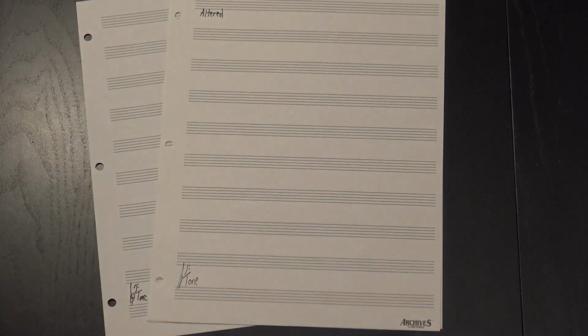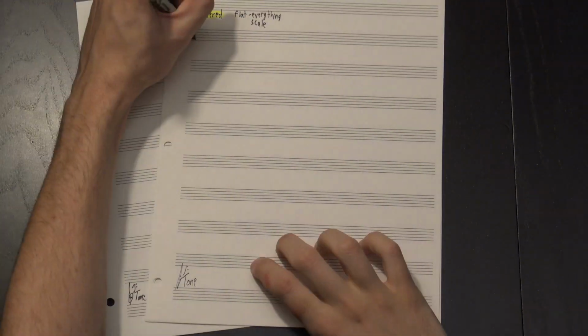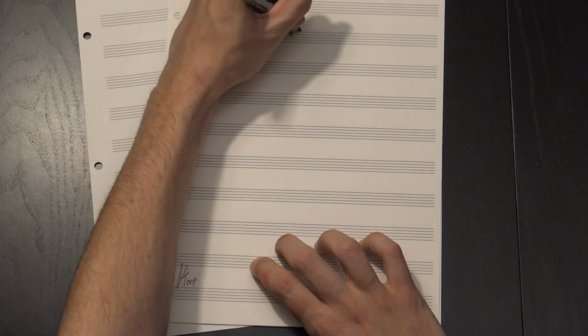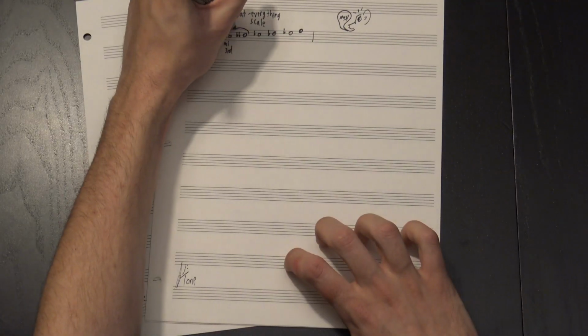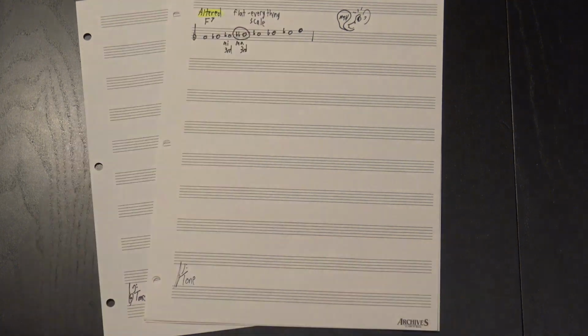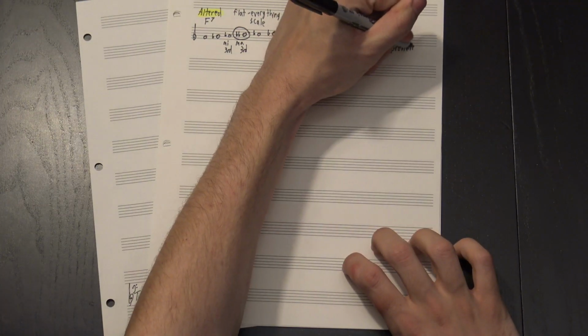Another scale that's all about tensions is altered, which we've discussed before. Altered can be thought of as the flat everything scale. And with a flat 3, you wouldn't expect it to work over a dominant chord, but because the flat 4 is enharmonic to a major 3rd, it kinda does, but there is one problem.